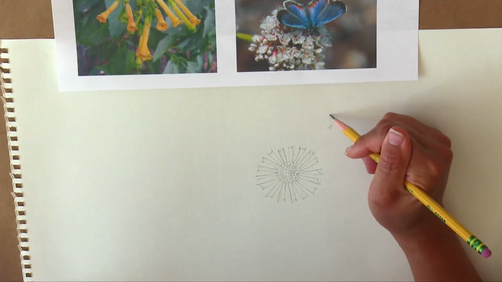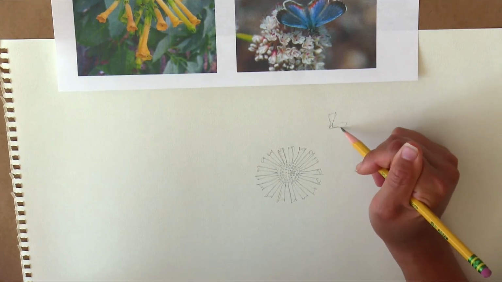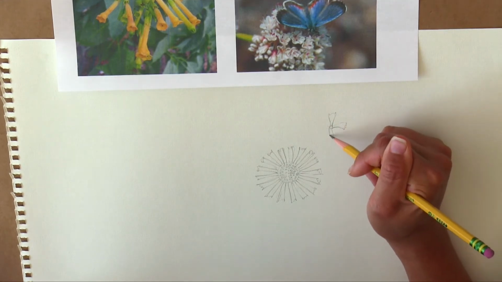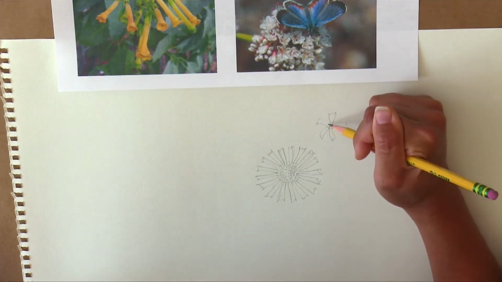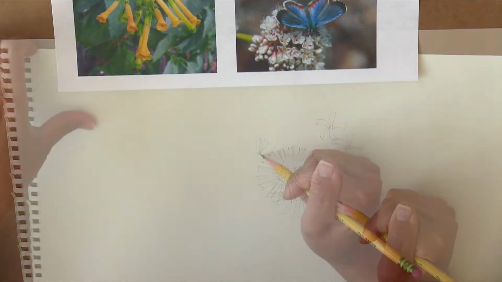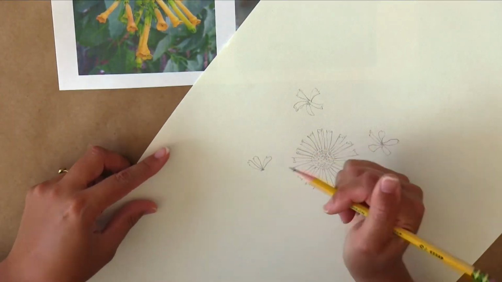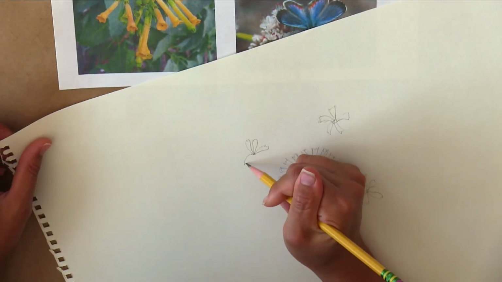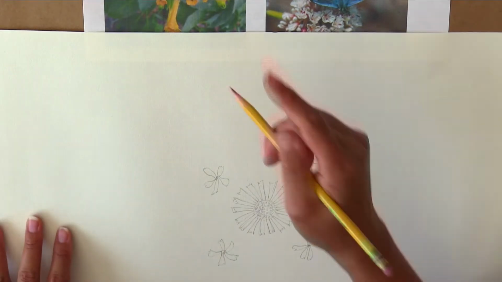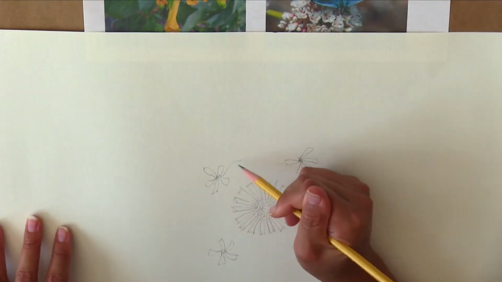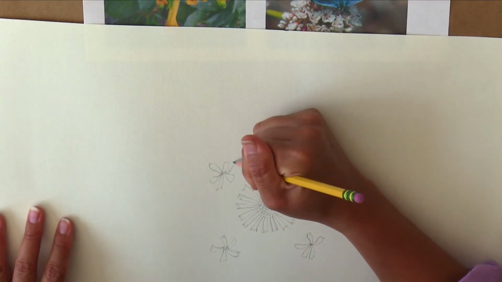Let's see. I think it's nice to have a little bit of variability in each of these. And then you might draw a little bit of the stems and the leaves here.